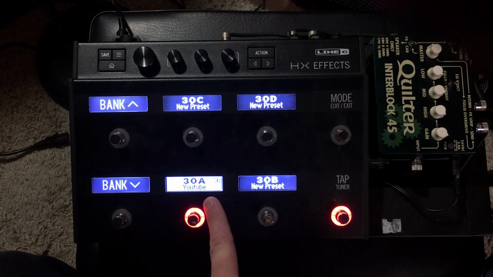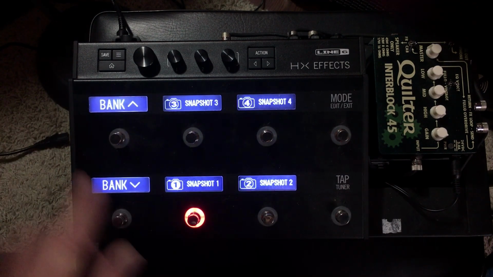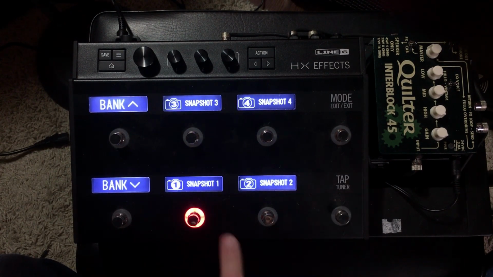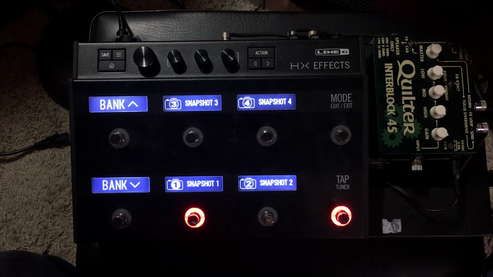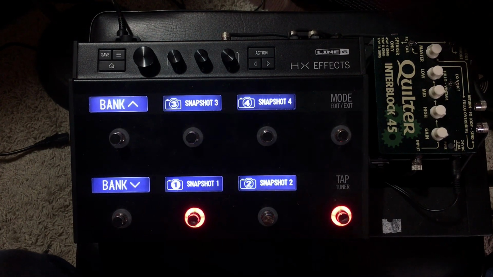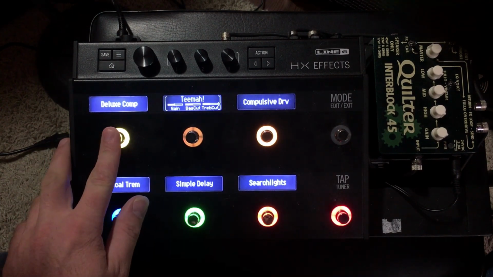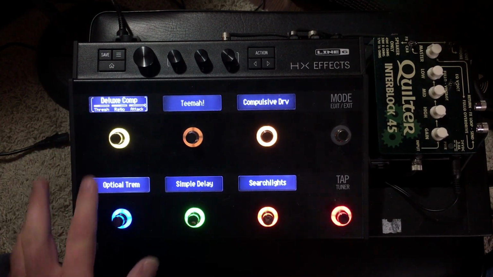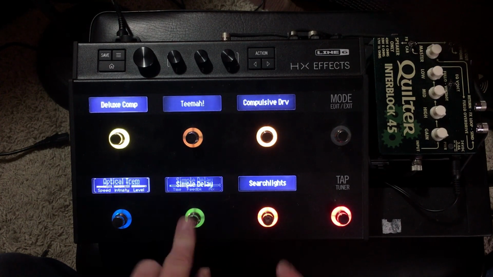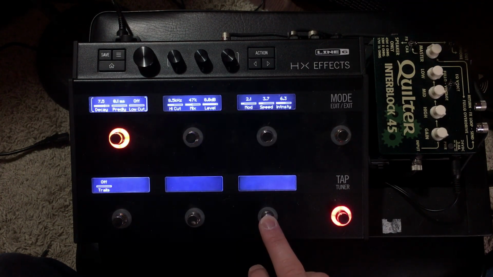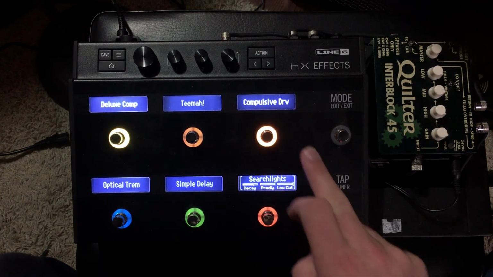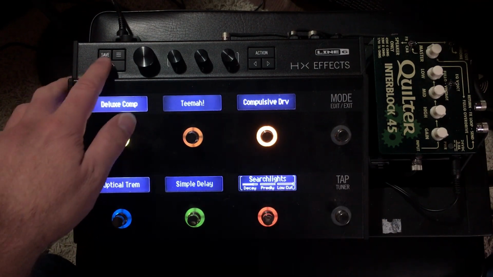Let's say the song is called YouTube, and so for my verse, I want snapshot 1 to be low gain, a little bit of reverb kind of stuff. Snapshot 2, we want the compression on, tremolo on, delay off. Let's have the reverb off, but the Compulsive Drive up.